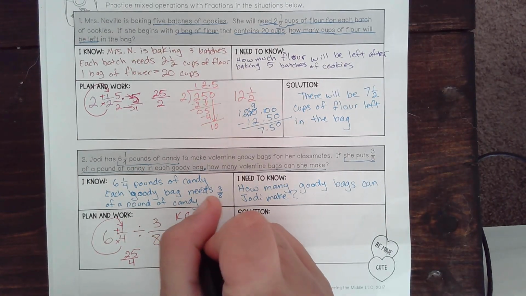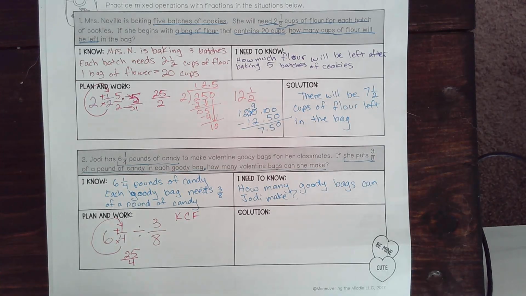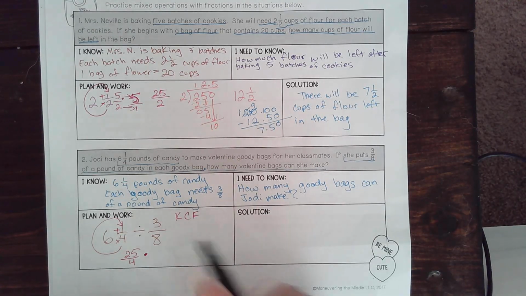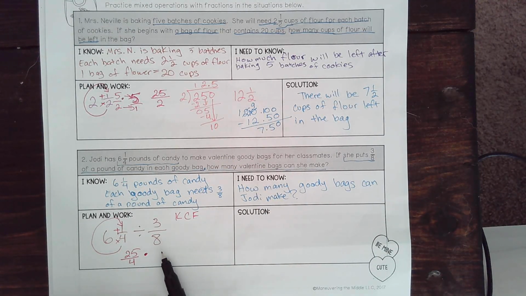Keep, change, flip. So that's the rule that we're going to use for dividing fractions, right? We're going to keep the first fraction. We're going to change our division sign to multiplication. And we're going to flip the second fraction. So instead of it being 3 over 8, it's actually going to be 8 over 3.